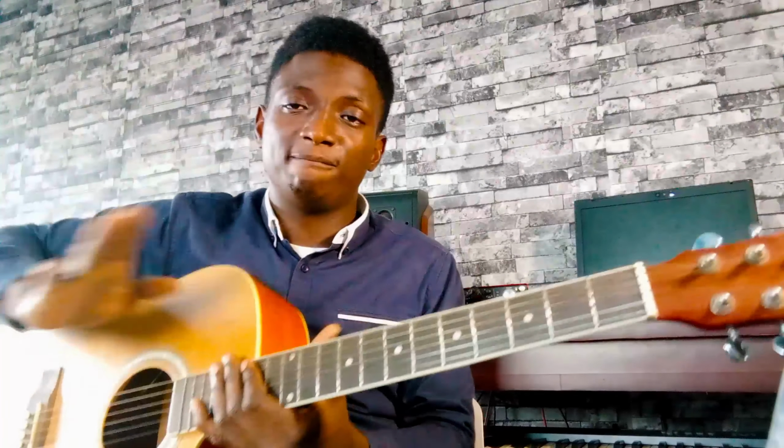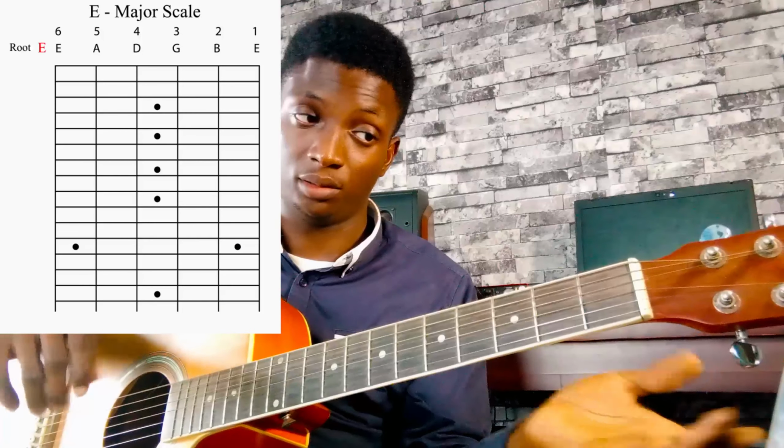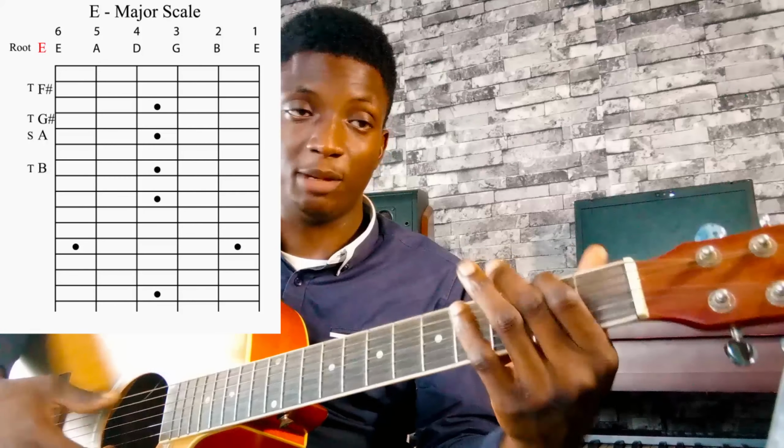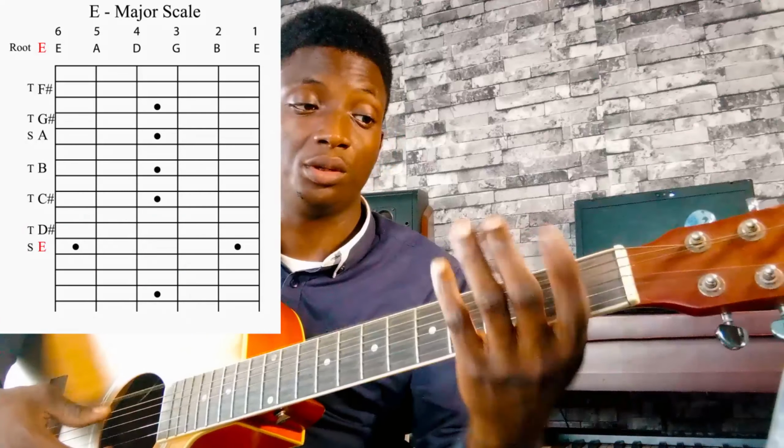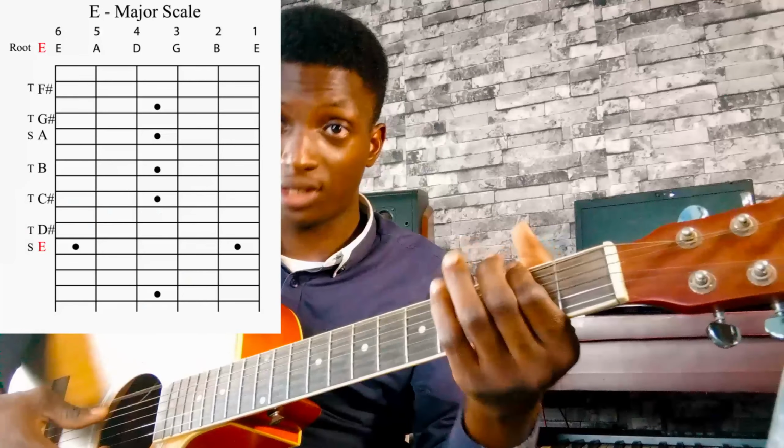Sorry. Let me do that in the key of E. This is E. I want to play the E major scale, right? Start from E, then I go a tone. Remember, from E to F is a semitone, so the next note will be F sharp.